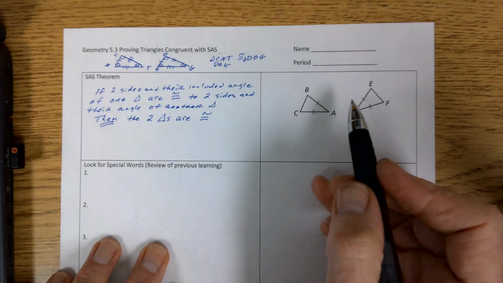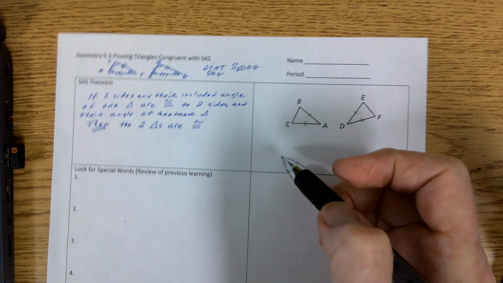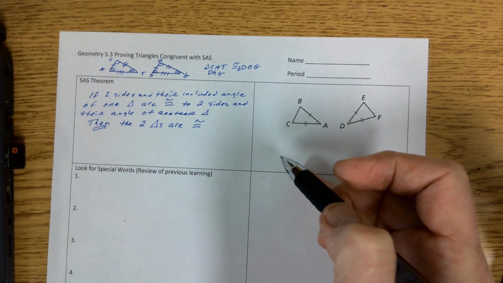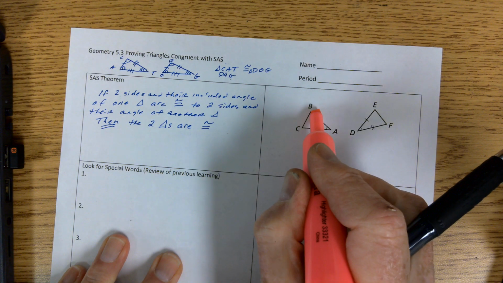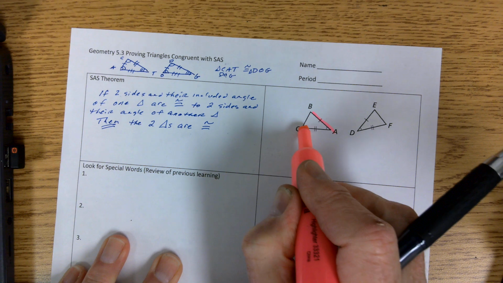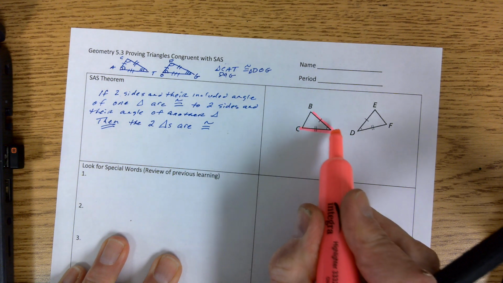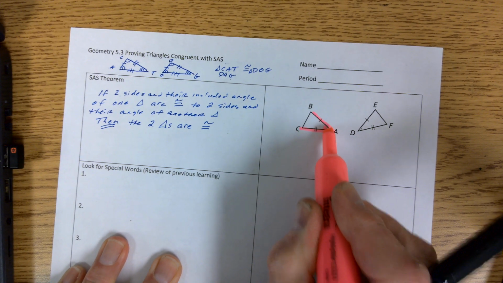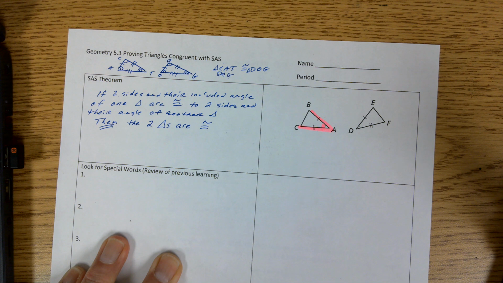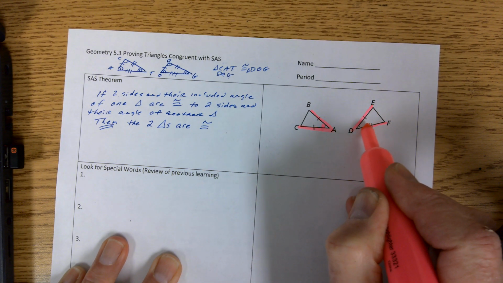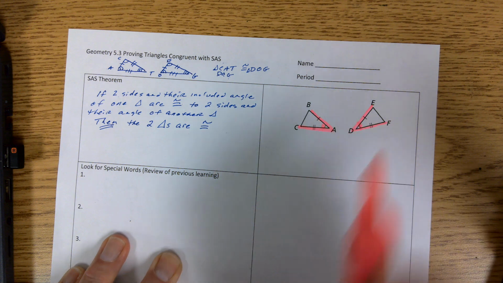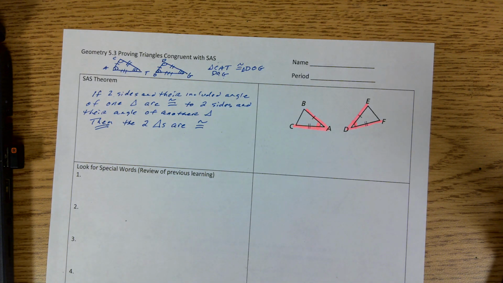I want you guys to see why it's called the included angle. Here's side BA and side AC. The angle that they form is the included angle. Side ED, side FD, the angle they form is the included angle.